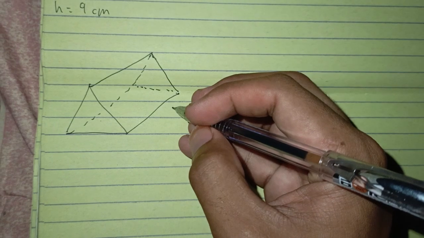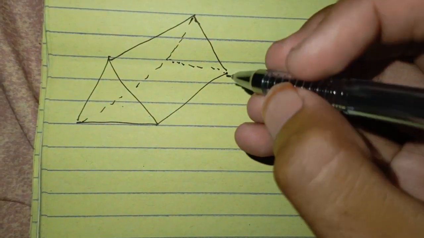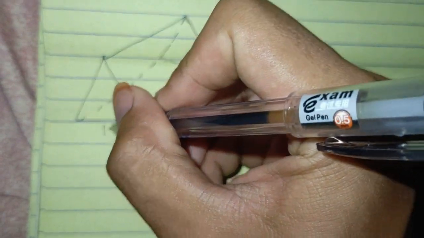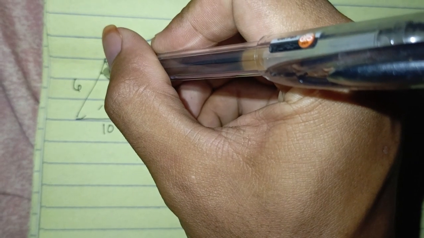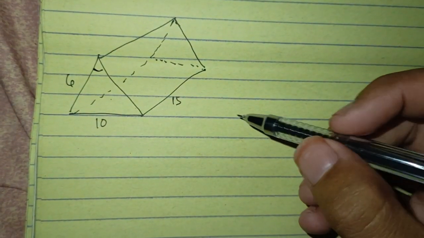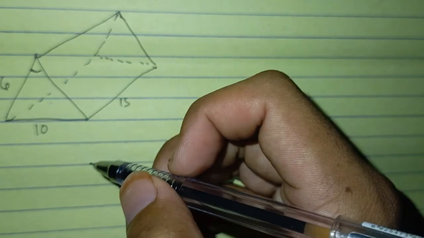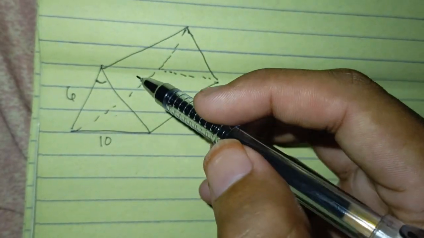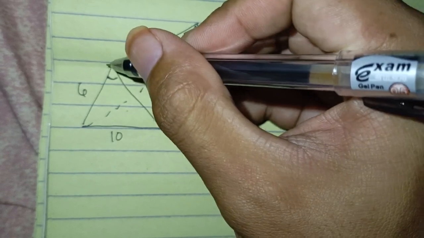Let's say we have a 15 here, 10 here, and a 6 here, and an angle over here. So let's find the surface area using this information only. Let us find first the perimeter. Before we find the perimeter, let us complete the information here on the lateral surface.